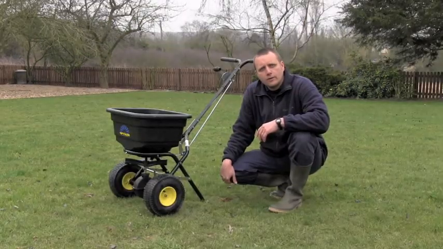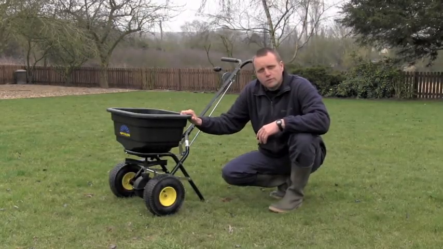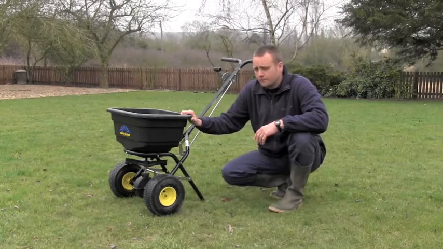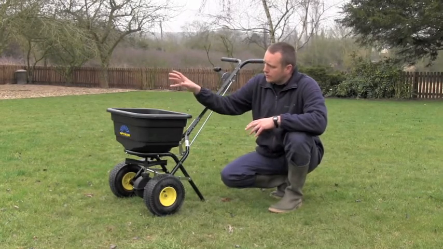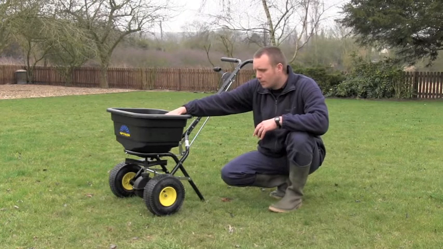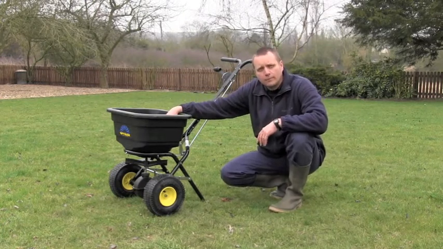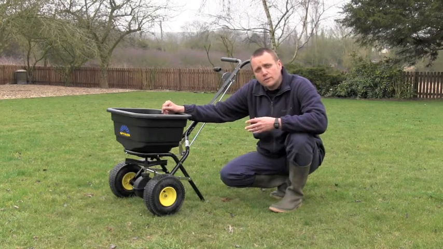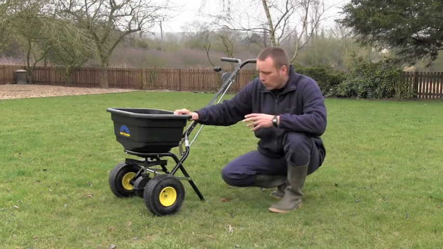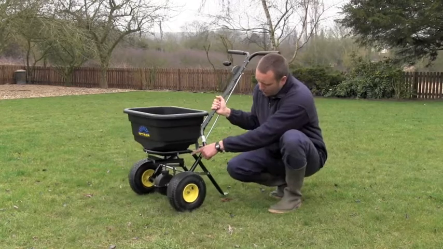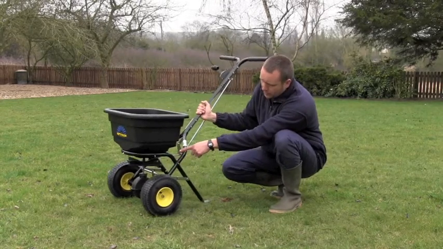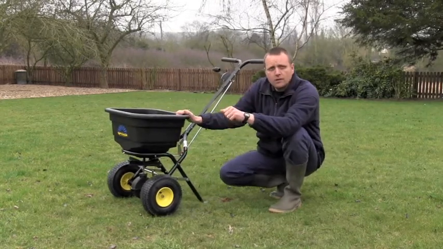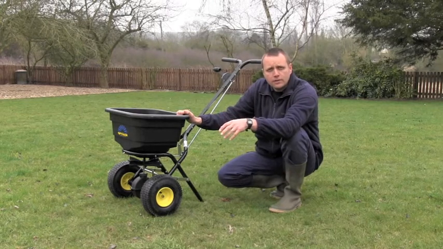When we use a granular fertiliser, we use a spreader such as this one. It's called a broadcast spreader, and the way it works is fertiliser goes in this hopper at the top. There's a gate at the bottom of it which allows out a certain amount of fertiliser that's calibrated to the correct amount. As we walk, the fertiliser drops through and falls on this spinning disc, which broadcasts the correct quantities of the fertiliser.